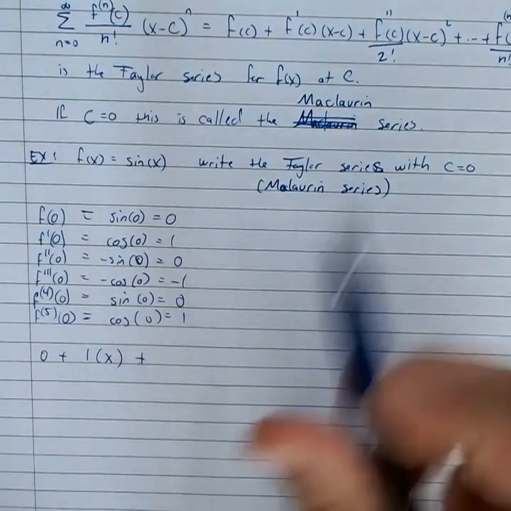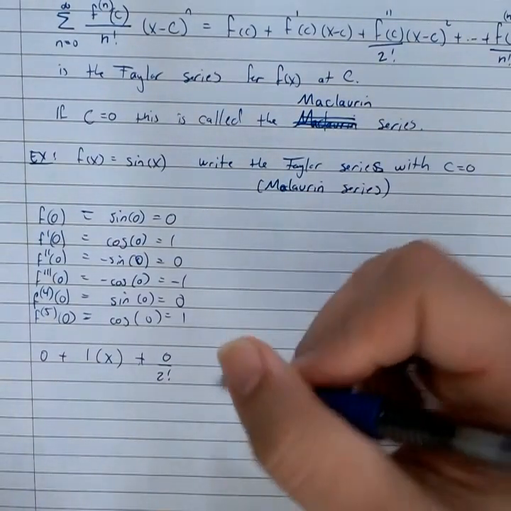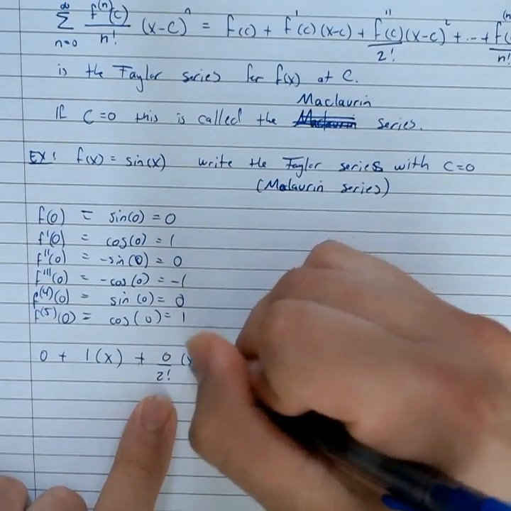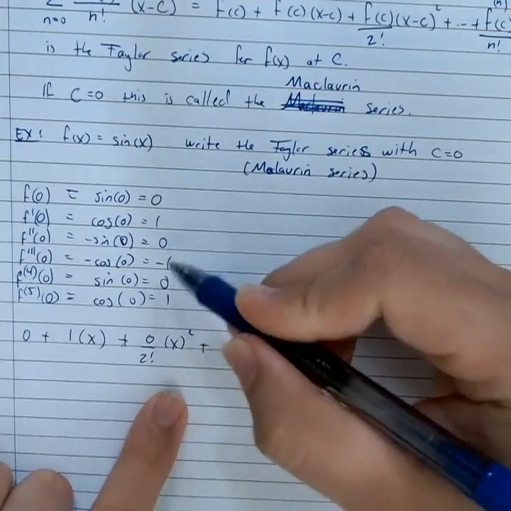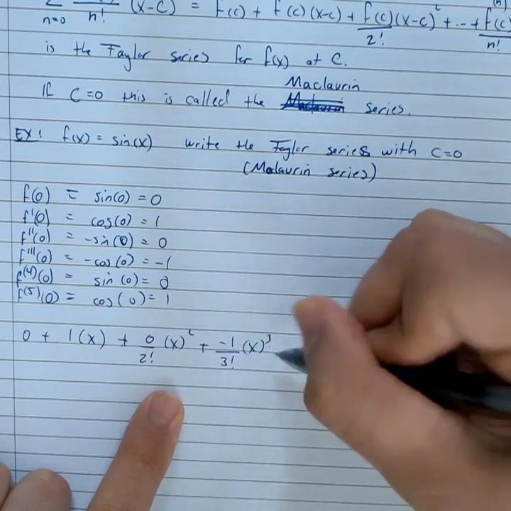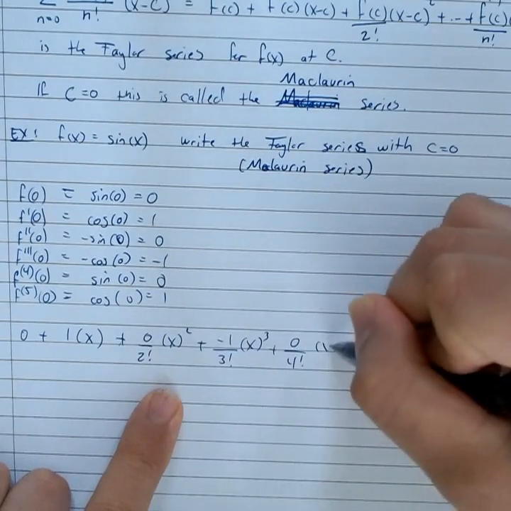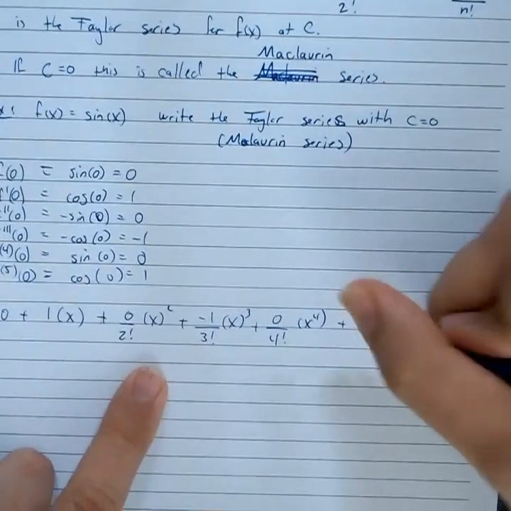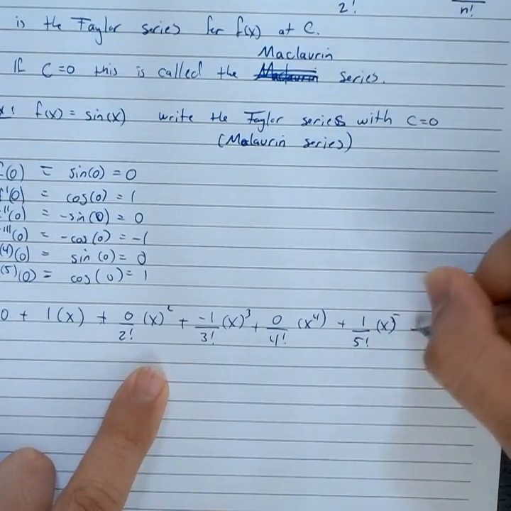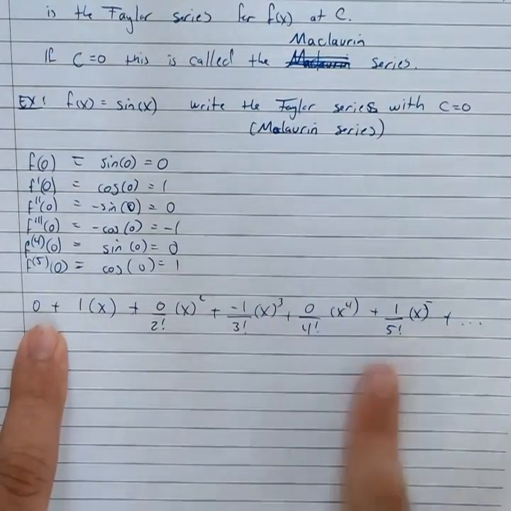Plus, let's see. The next one's also 0 over 2 factorial. Right now I'm going to write all the zeros. In a minute I'll make sure they all drop off. So that'll be 0 over 2 factorial times x squared, plus, and now my next coefficient is negative 1 over 3 factorial x to the power 3. And then my next coefficient is 0 over 4 factorial x to the power 4. And then the next one would be positive 1 over 5 factorial x to the power 5, and so forth and so on. Remember, this is a series. This is an infinite series, so it goes on forever.